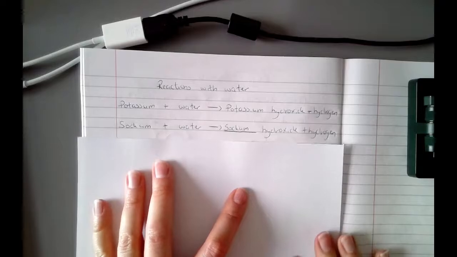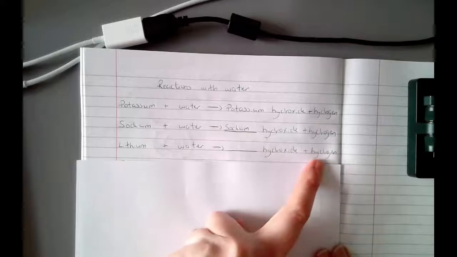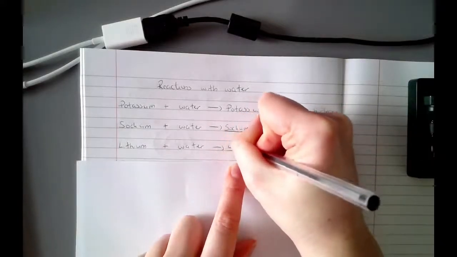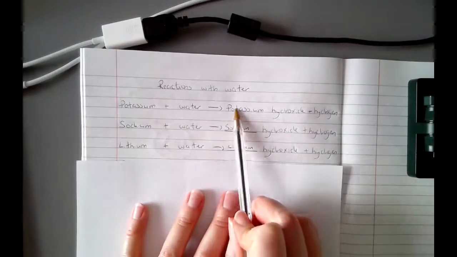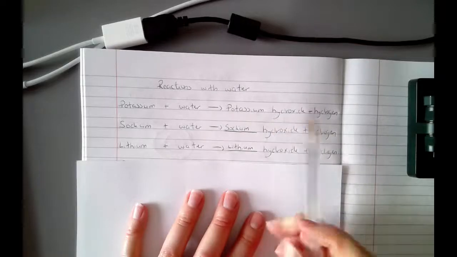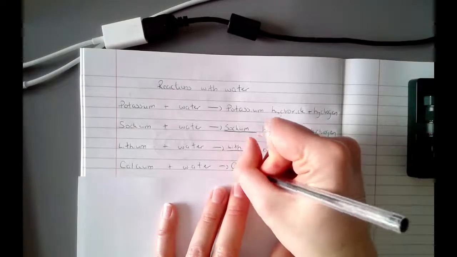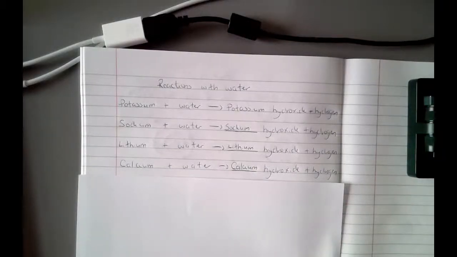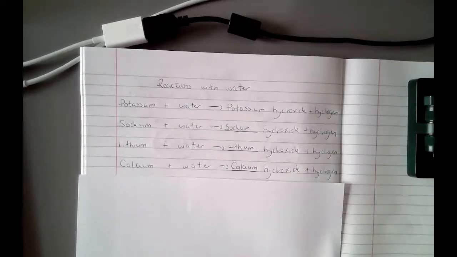If I change that metal to lithium and react lithium with water, again, I'm still going to form a hydroxide and hydrogen, but because lithium is my metal, I'm going to be forming lithium hydroxide. So if you react a metal with water, you get the metal hydroxide plus hydrogen gas. One more example, if I use calcium as my metal, I react it with water, I get calcium hydroxide and I get hydrogen gas. So these 3 reactions, potassium, sodium, and lithium, you study them as part of CC13.